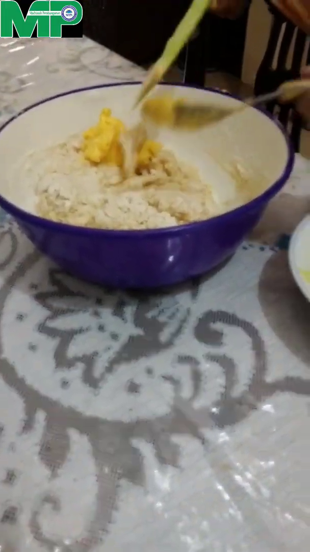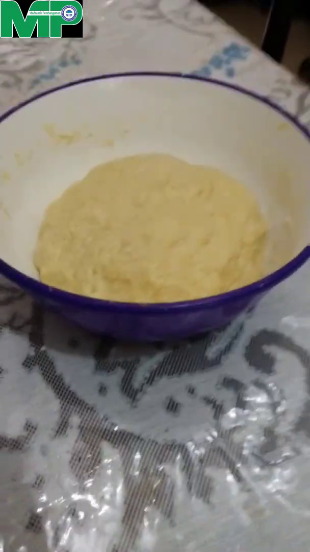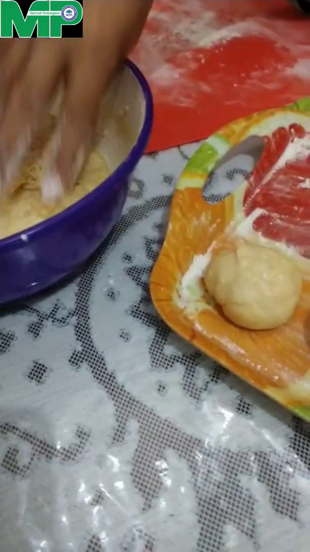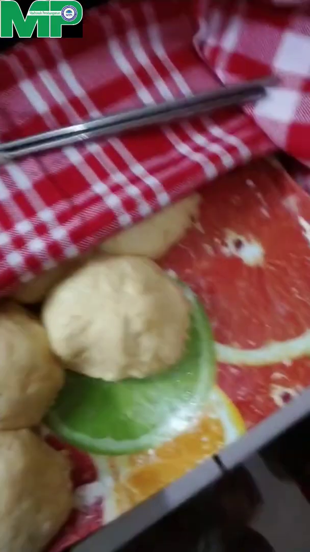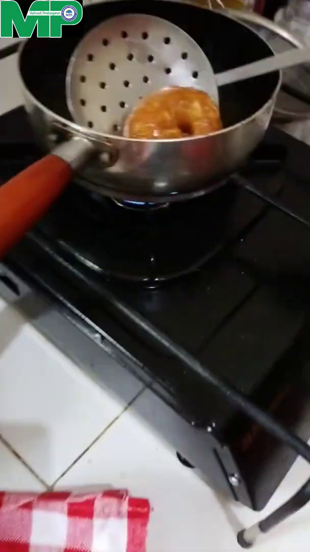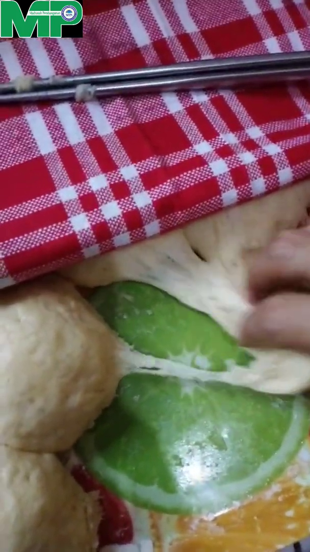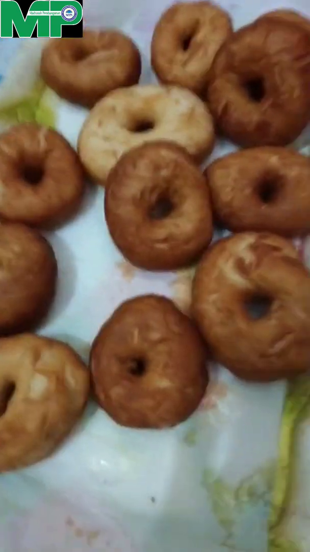After stirring, then mix the butter until it's smooth. Rest until light and expand almost 7 times. And then you can fry it until the color is brown. And that's it. Done.